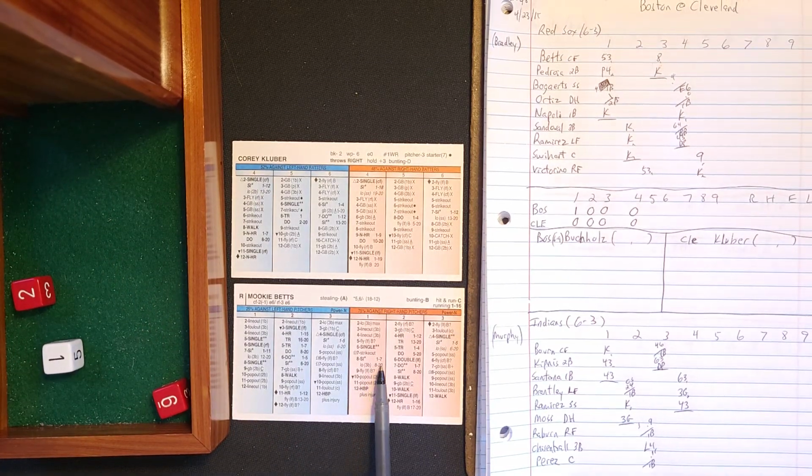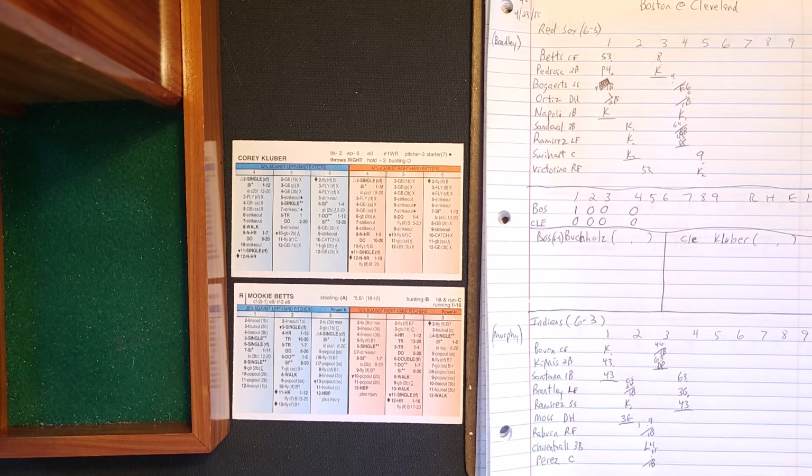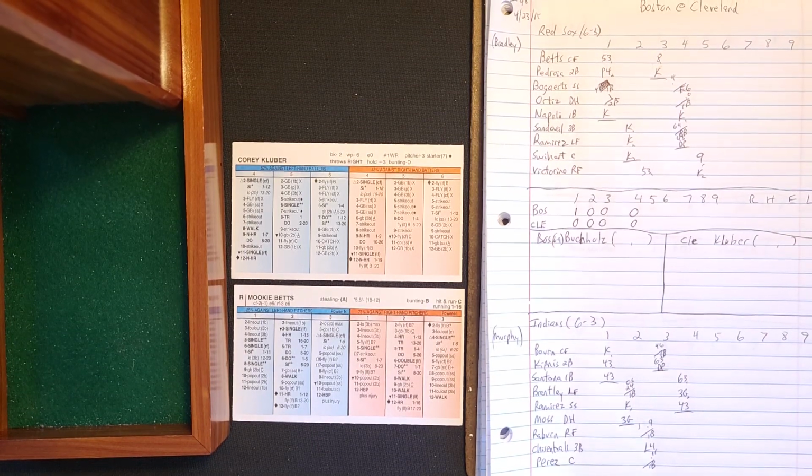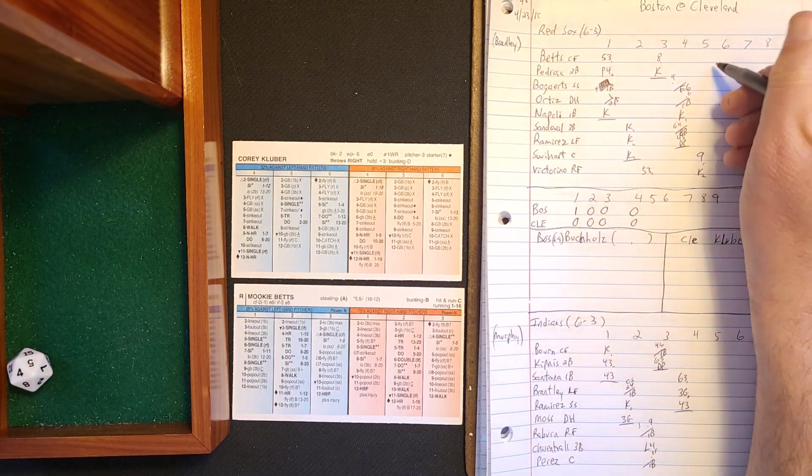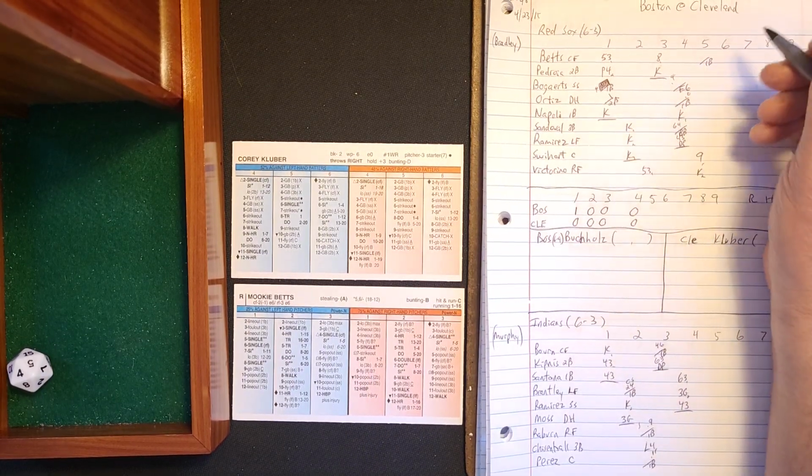1-8, and 1-8's a 1-7 chance for a single. Anything else, he lines it right to Chisenhall. And it's a base hit. It sneaks it past Chisenhall. 2-out single for Mookie Betts. Now, does he try to run?